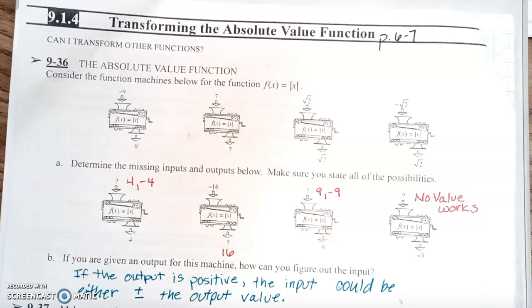Absolute value just means you want the distance from 0. Distance is always measured in positive units. Okay? So if you plug in a negative number, say it was negative 8, it is going to be 8 units from 0, so it would be positive 8. But if you plugged in 9, which is already positive, it's still going to be 9 positive units. Okay, so the answer always comes out positive.